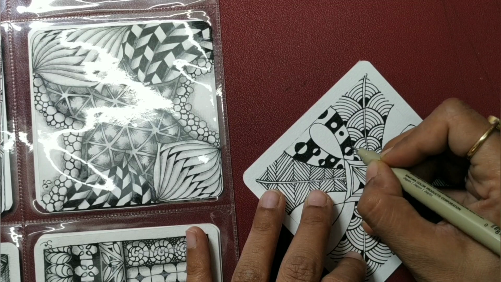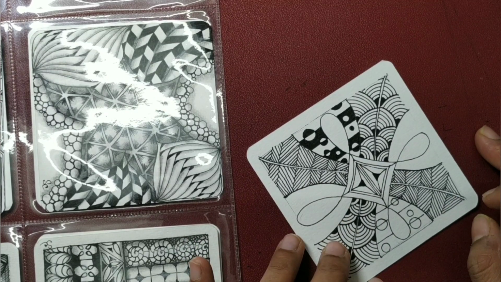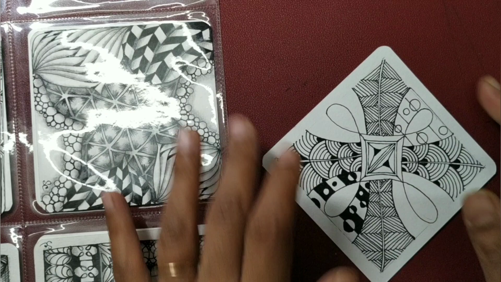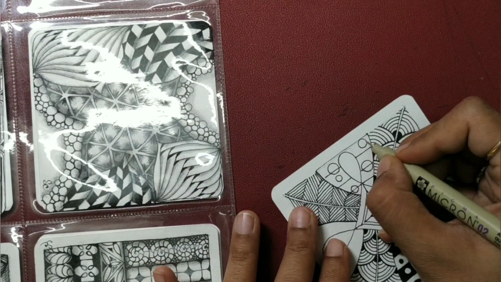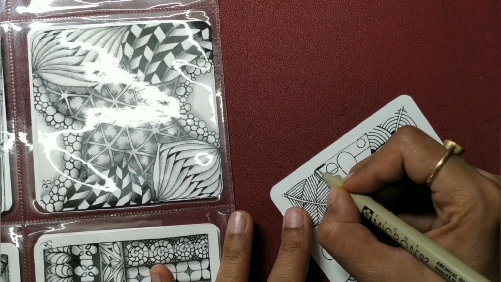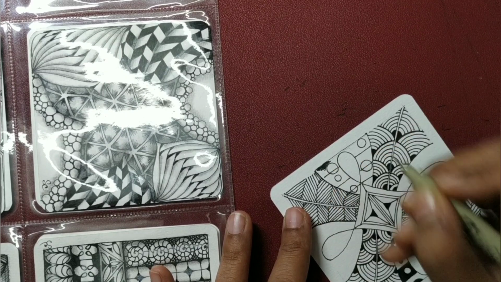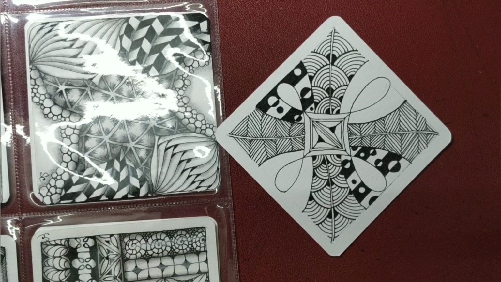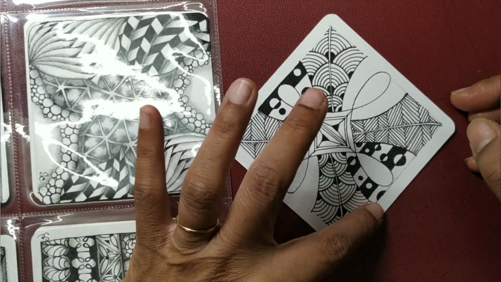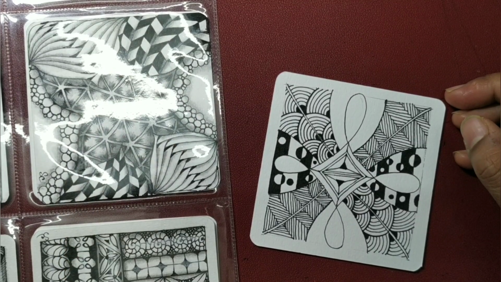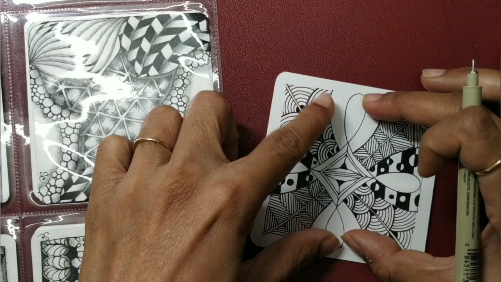Like this. So I'll do exactly the same here also. Let us start here with inking this section. So we are done with these two sections, putting the tangle Struggles there. Now we are left with these two sections.